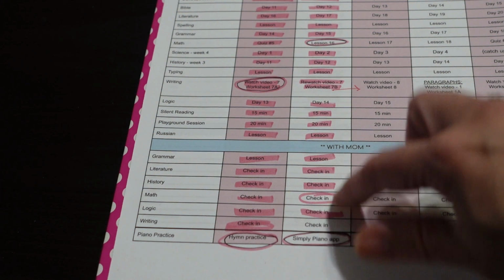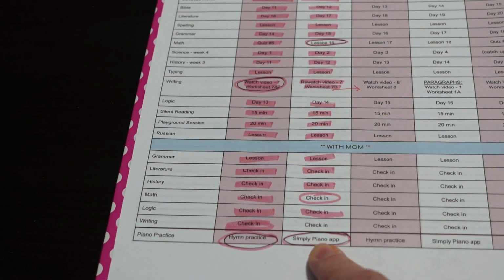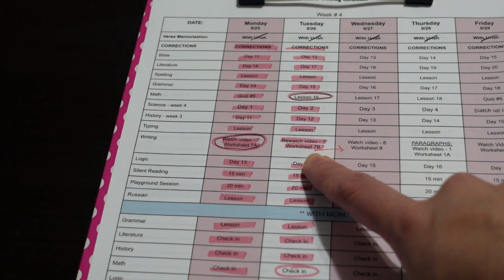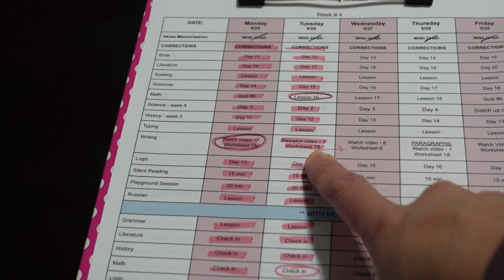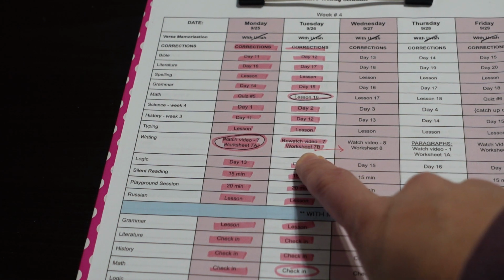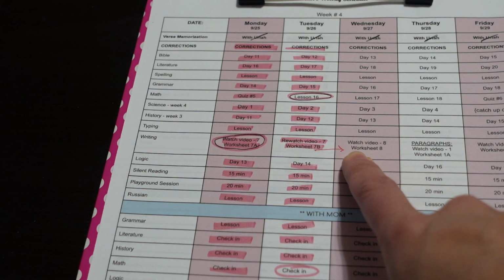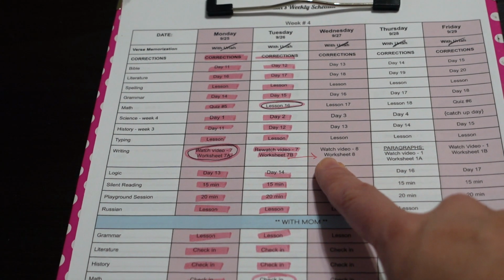I couldn't check in with her because her math lesson wasn't done, and she had a Simply Piano app lesson that she had to accomplish. Today she didn't complete the assignment for 7B properly, so I just drew an arrow and said, hey, redo or repeat this assignment here. Obviously, everything is going to shift now.